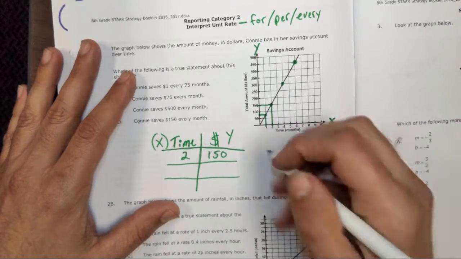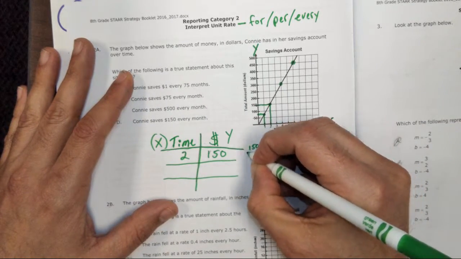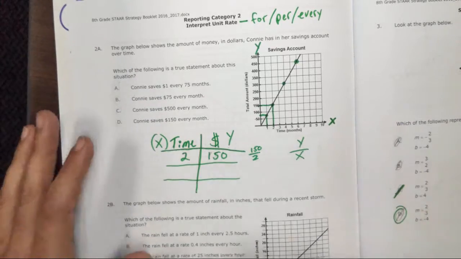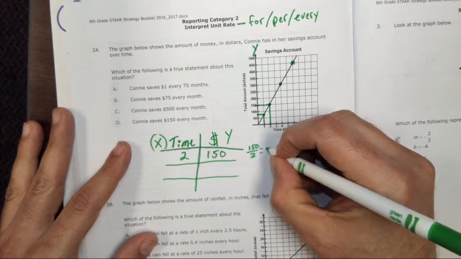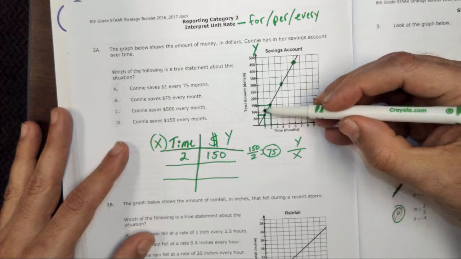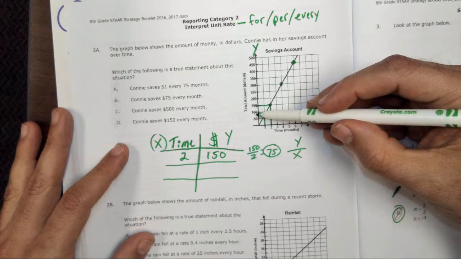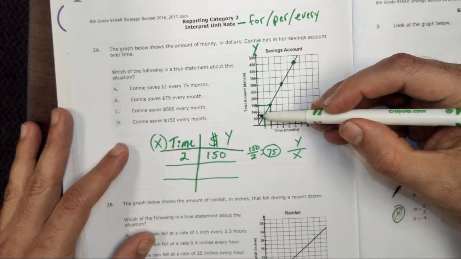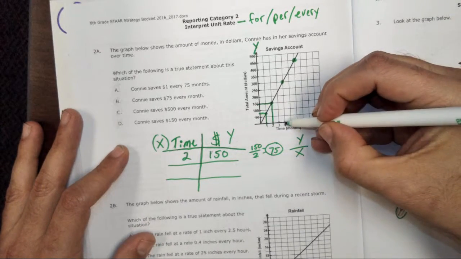I'm going to do y divided by x. Let's do 150 divided by 2. You type it in your calculator, and yes, you get 75. So it looks like in 1 month, Connie does have $75 in her account. Let's double check to be sure.